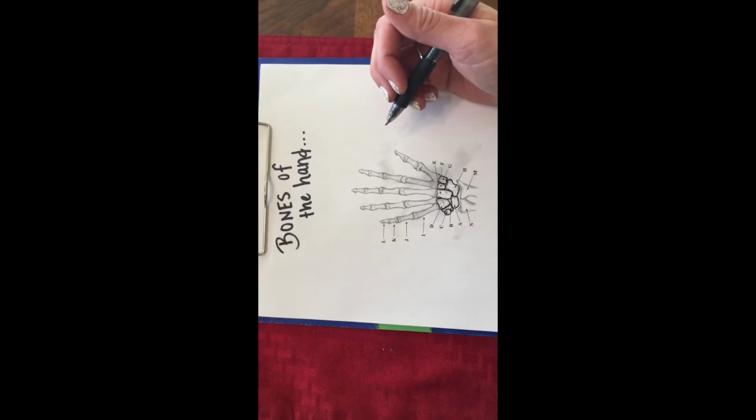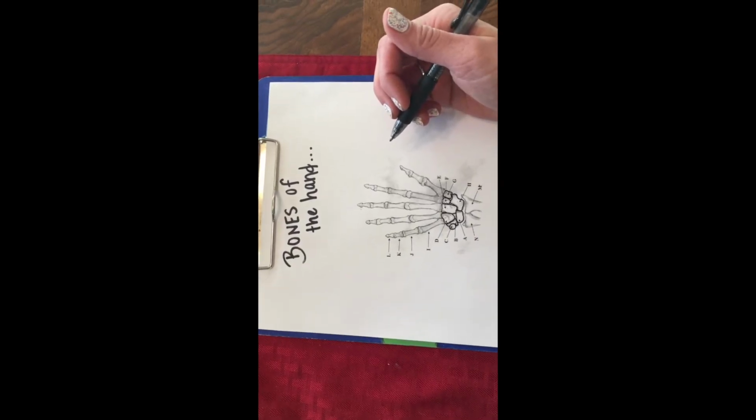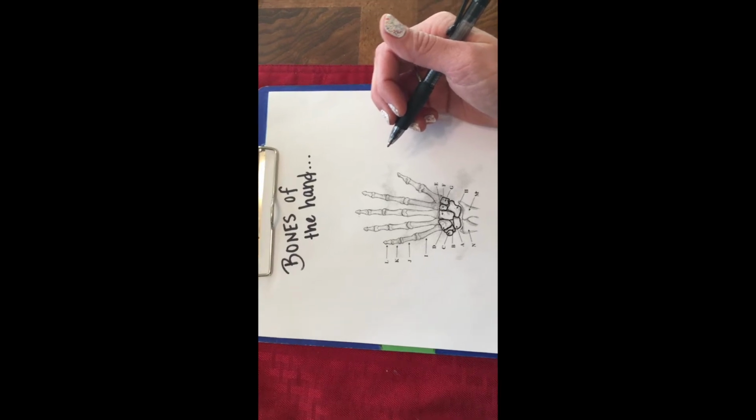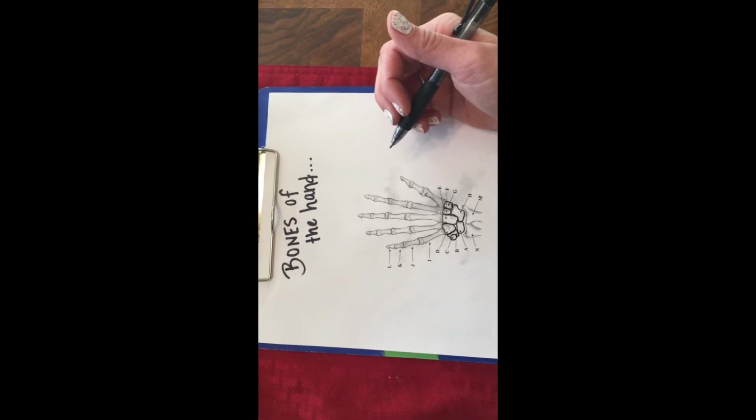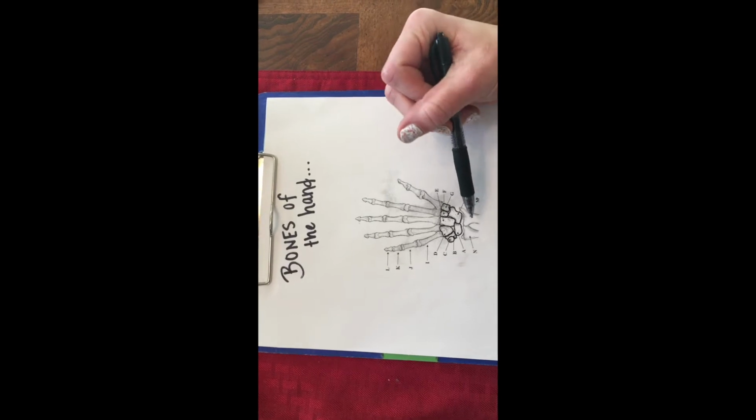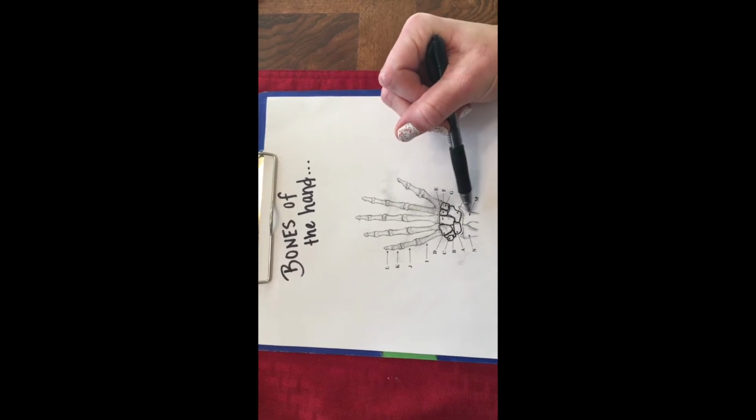My name is Erin Reifeis, and I am a graduate student at Clemson University, and I'm going to go over labeling the bones of the hand. So to start, we have the bones of the lower arm coming into the wrist here.